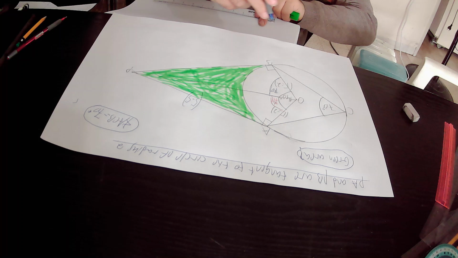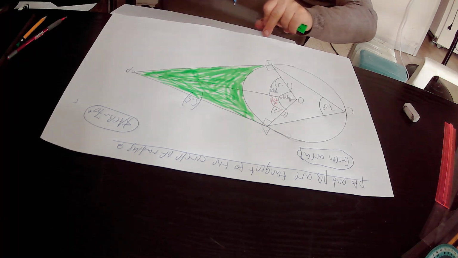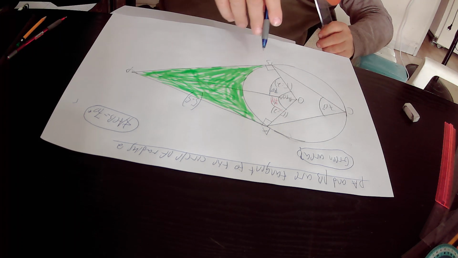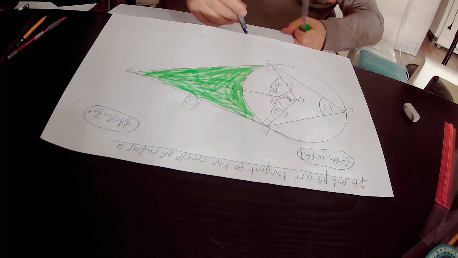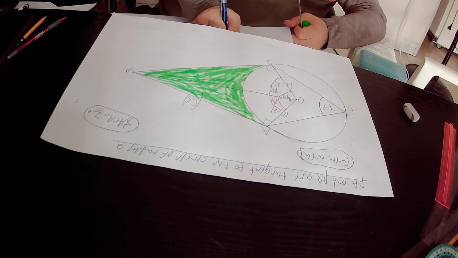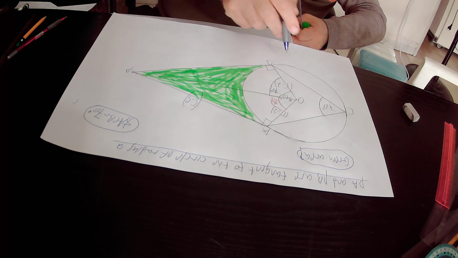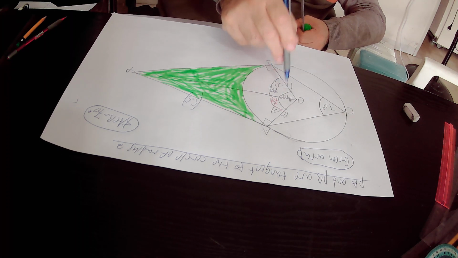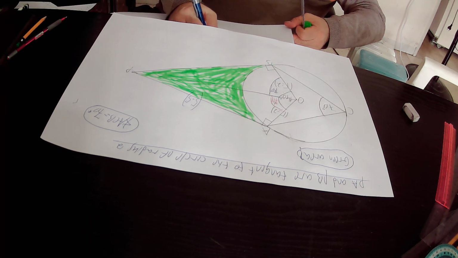The area of this sector AOB equals the area of the circle that contains the sector, that is pi r square, and r equals 2, times the angle between the legs of this sector, that is 140 degrees, over 360 degrees.